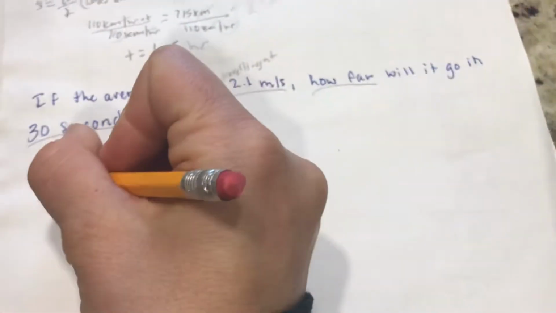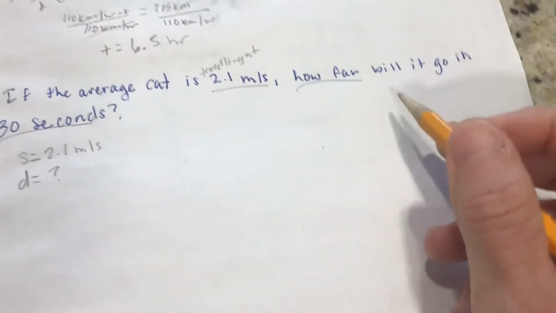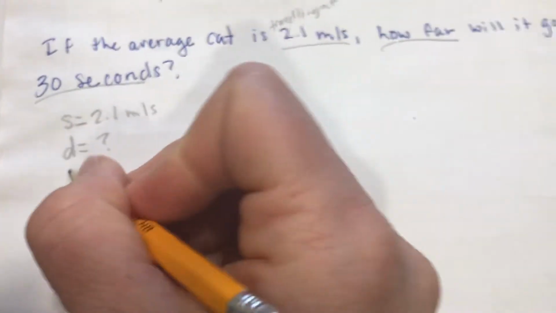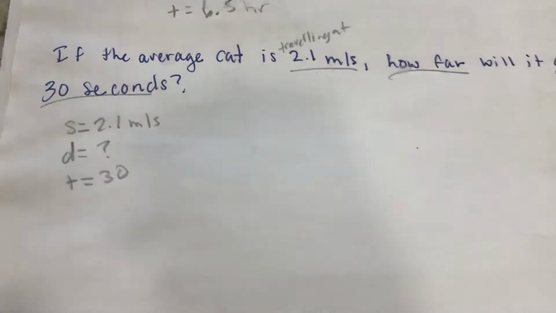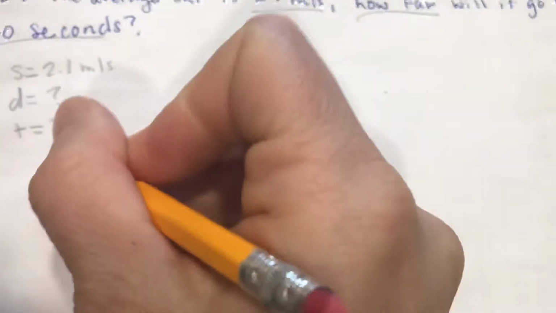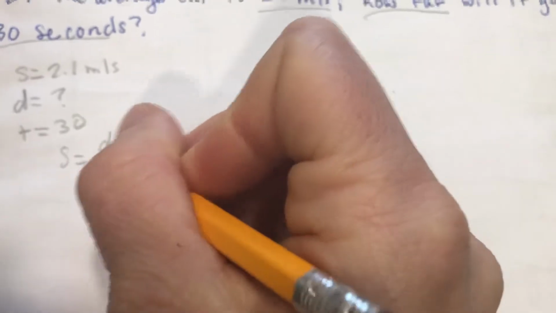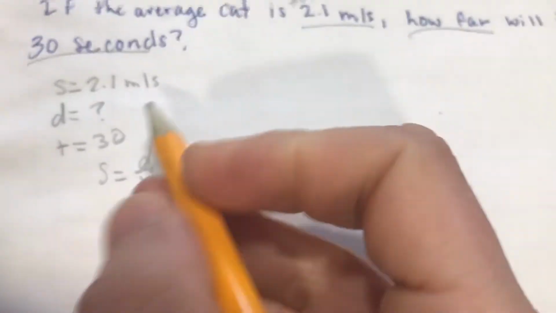How far? How far is a distance. It wants to know how far this cat moved in this example. 30 seconds would be the time. These are unknown. This is step one. Step two, since we're solving this algebraically, the equation we're going to use is our straight up S equals D over T.